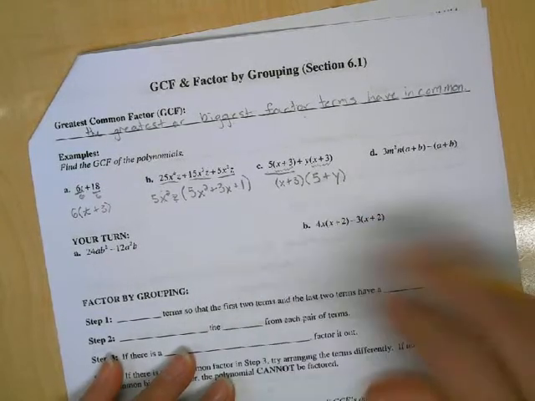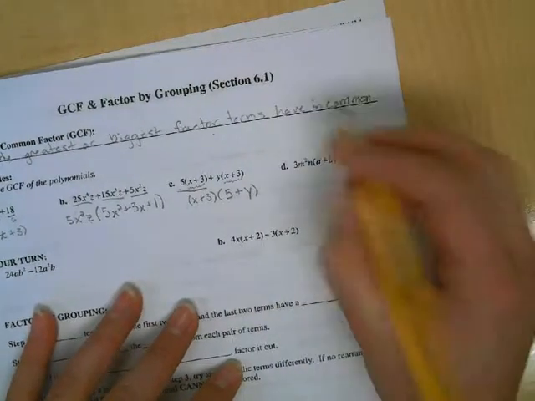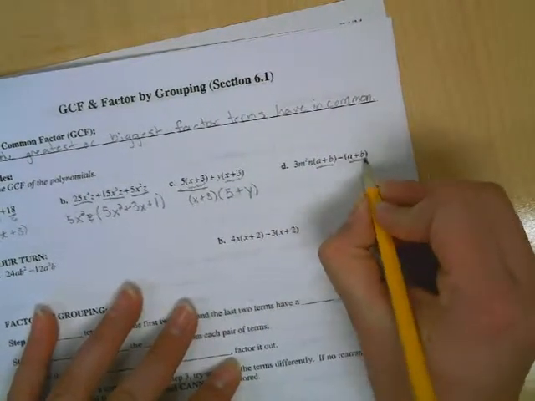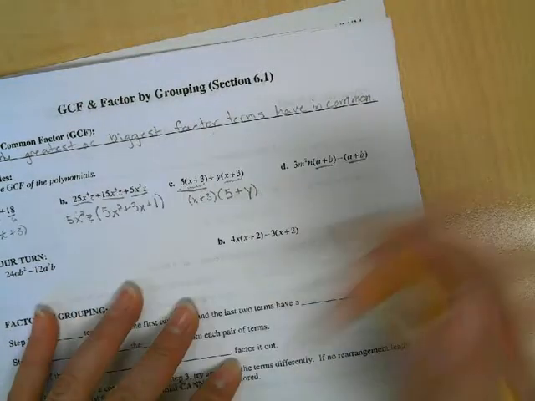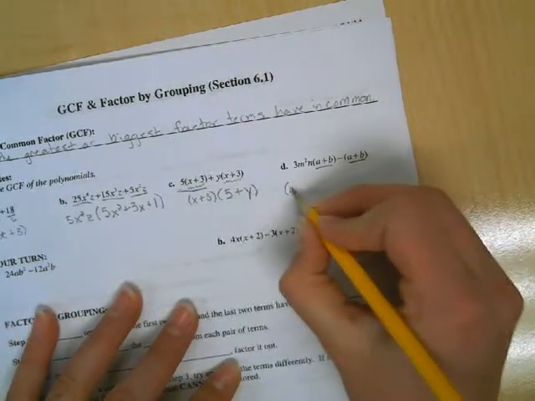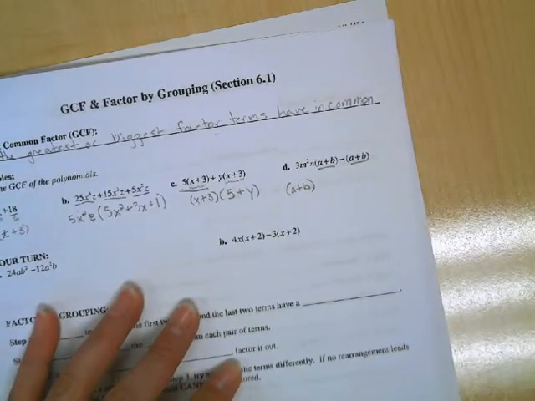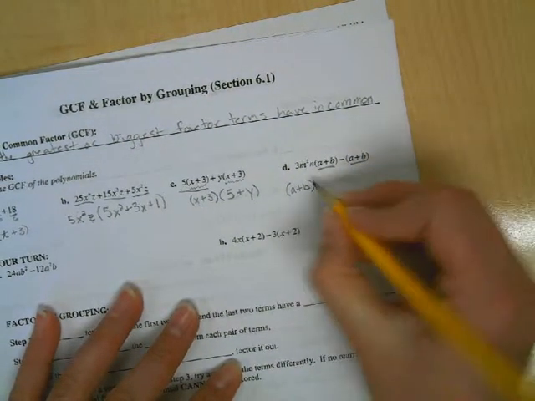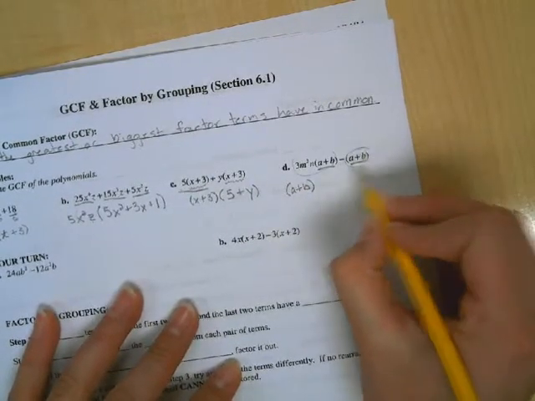Okay, so the same thing here. On this very last one, I've got an a plus b and an a plus b. Both of those two things match, which means I can factor that out. So the a plus b is going to factor out to the front, and then we're dividing each term, this term and this term, by the a plus b.